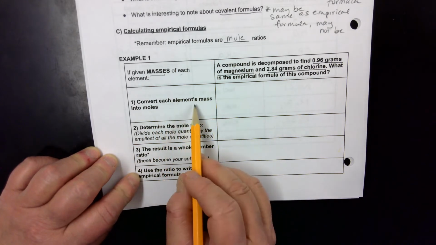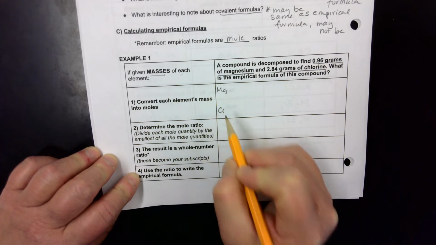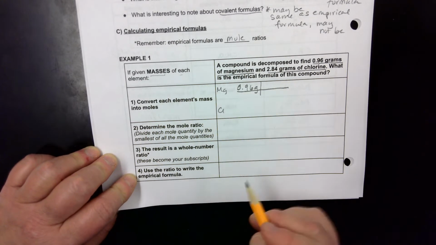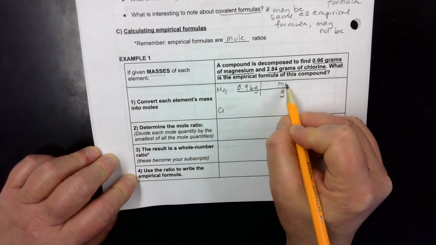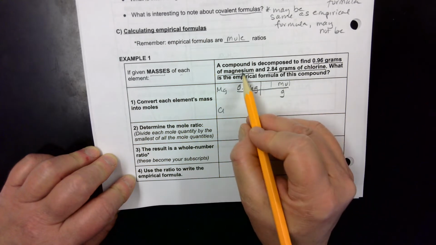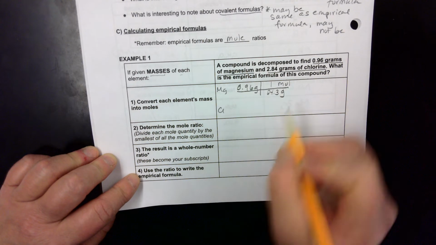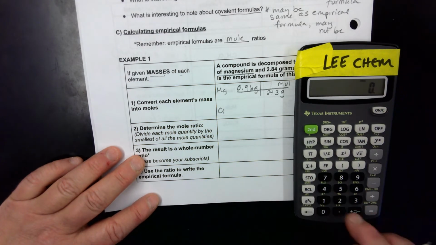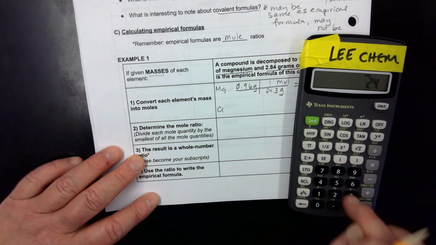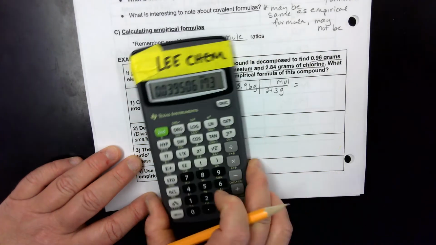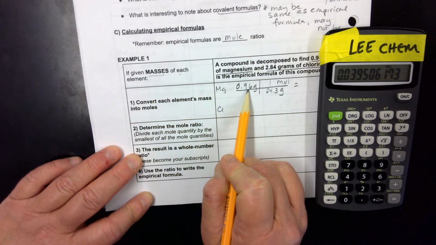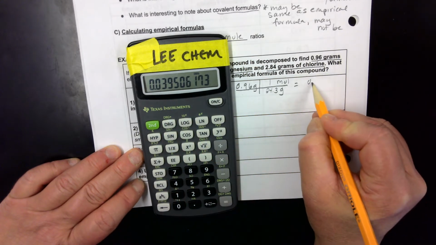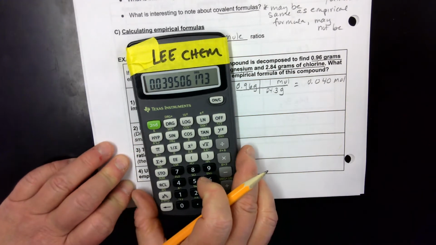So the first thing to do is convert each element's mass into moles. So I'm going to set up a line here for magnesium and a line here for chlorine. Magnesium's mass was 0.96 grams. Set up a conversion fraction because we're going to convert this to moles, so grams will cancel, moles will go in the numerator. 1 mole of magnesium from the periodic table is 24.3 grams. And when I do this math in the calculator, if I do 0.96 divided by 24.3, I am going to get a very small number. I'm going to round it to two significant figures because of this original measurement here. So I'm looking at 0.040 moles.